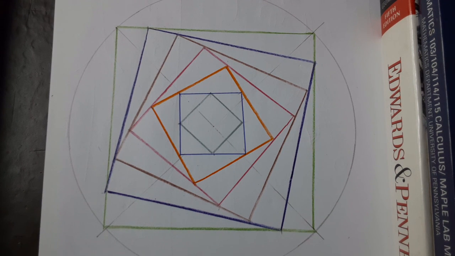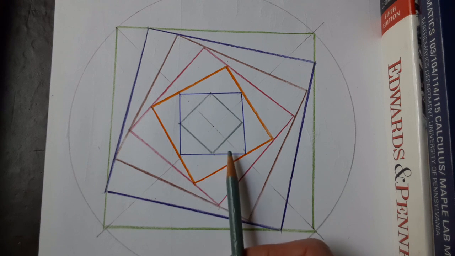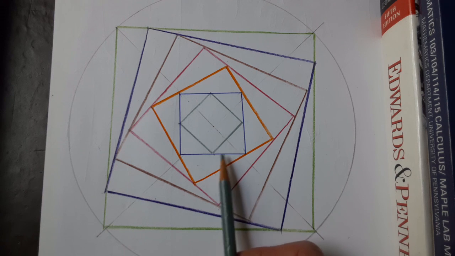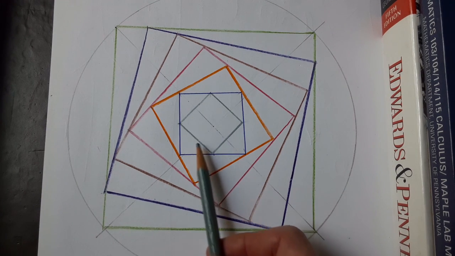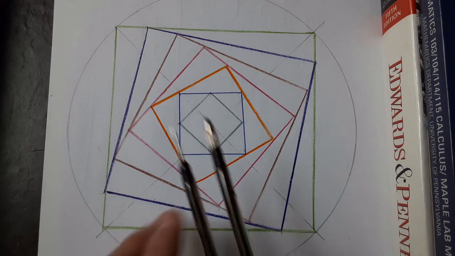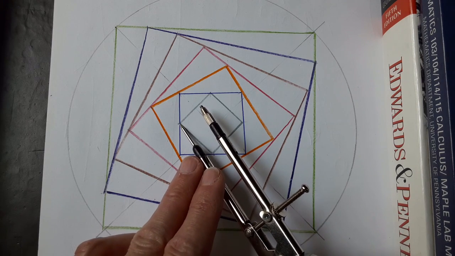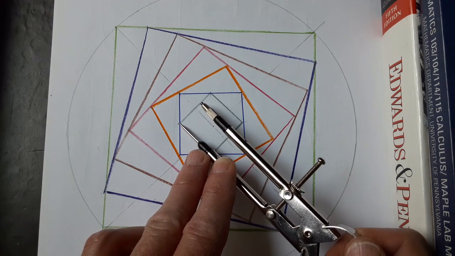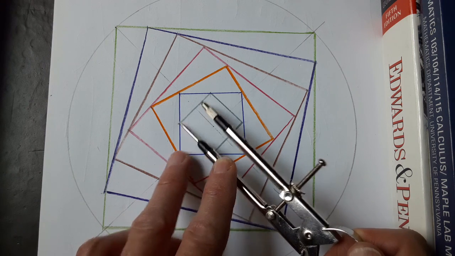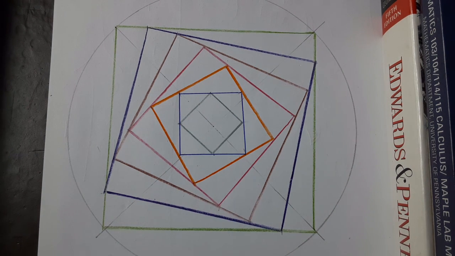On our last square, we essentially bisected the previous side of the previous square, and this is kind of the last one. At this point, if we come in here, it starts to run out of space, but you can continue on and see what happens after that.